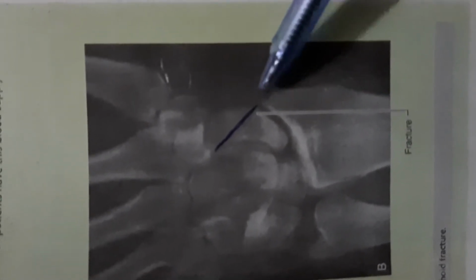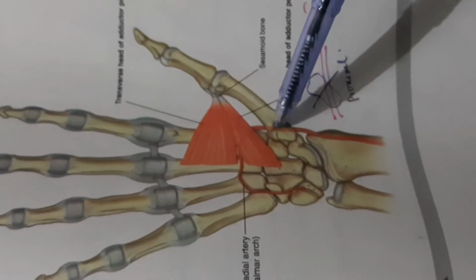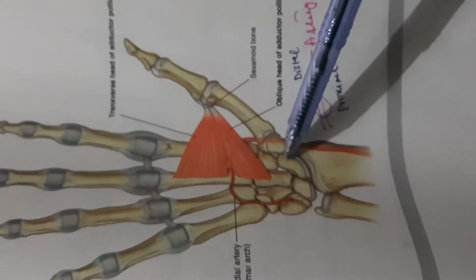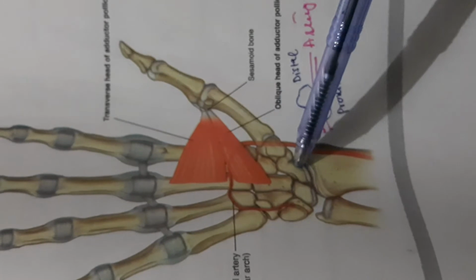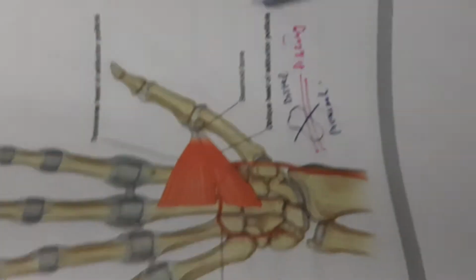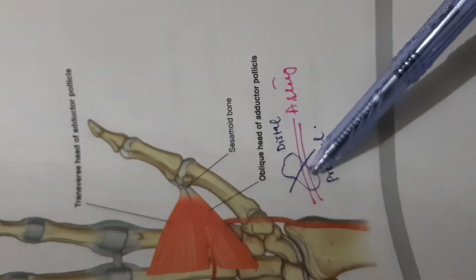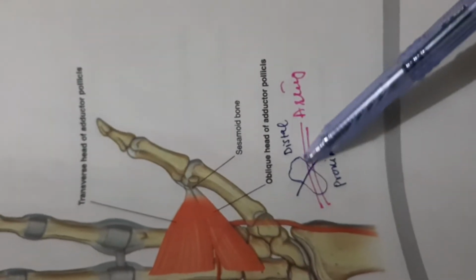In almost 10% of individuals, it is supplied solely by the radial artery, which enters through the distal portion of the bone. Here the blood supply of the scaphoid is shown. It is supplied by branches of the radial artery, which enter the bone distally and move towards the proximal part. Here the blood supply to the scaphoid bone enters distally and supplies the scaphoid in a retrograde fashion.